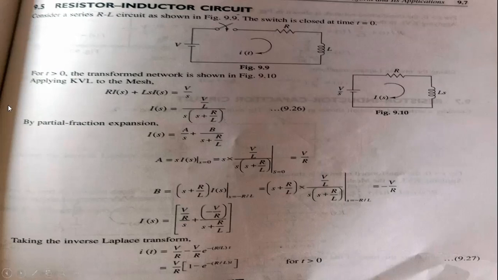So see here, after closing that switch, definitely that time domain will be converted into the frequency domain, that is nothing but I of S. t will be converted into S. R and L are there. There is no change for the R, because the basic fundamental here is that R is in phase. Okay, R is in phase. And whenever the inductor is there, that will be your LS, and the voltage across that is nothing but V by S. So after closing that switch, t will be greater than 0, and the transformation will be happening.